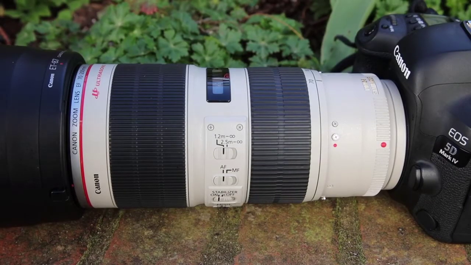This is the 70-200 lens that I used, and you can see that it also has a series of settings on the side which are similar to the ones on the macro lens.